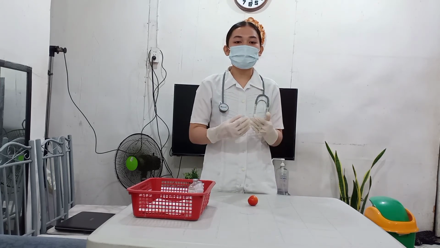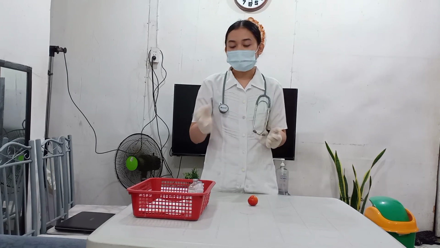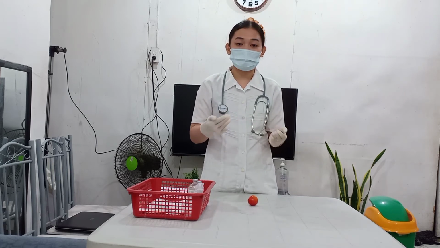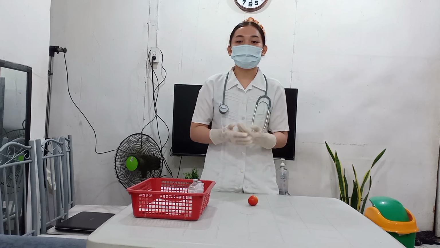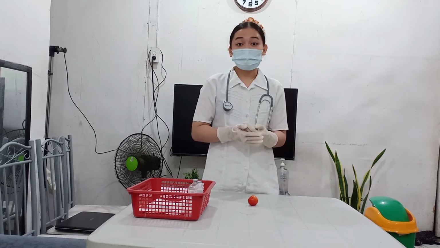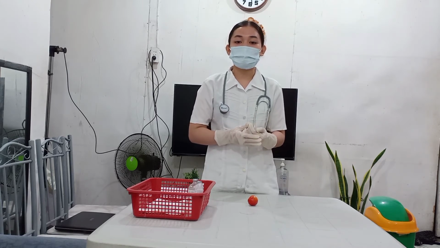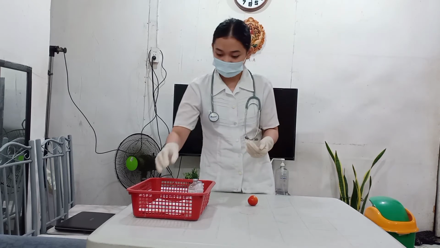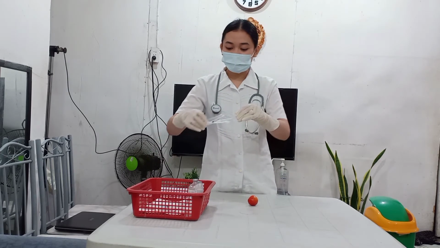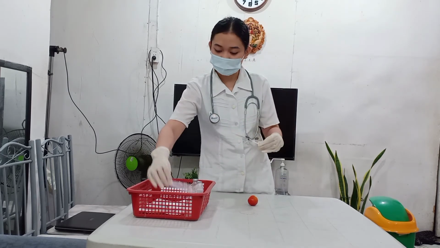And then we remove the needle cap from the syringe by pulling it straight off. This technique lessens the risk of accidental needle stick and also prevents inadvertently unscrewing the needle from the barrel of the syringe. So, I'm going to use this medication.